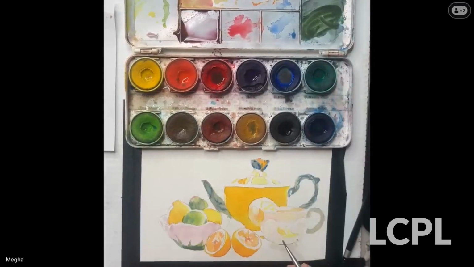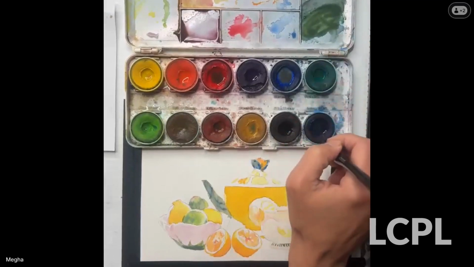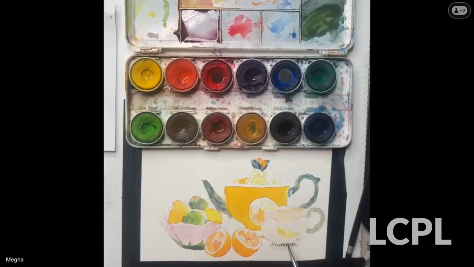And see, side ones are lighter. As you come in between, becomes darker, thicker. Those things are very important to analyze when you're painting. And then a little more thickness here.